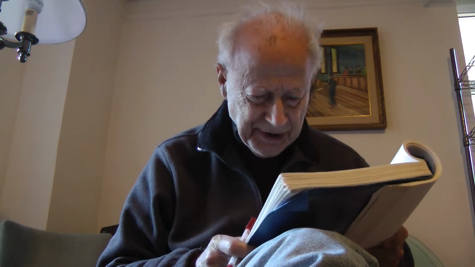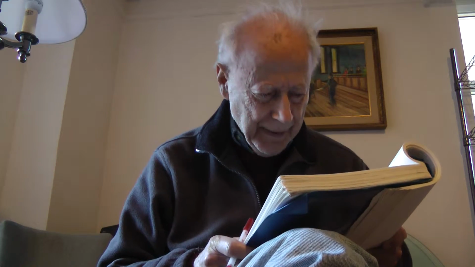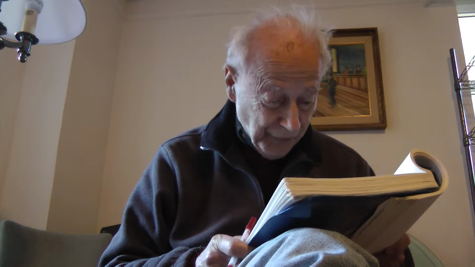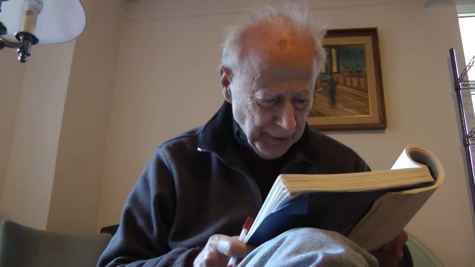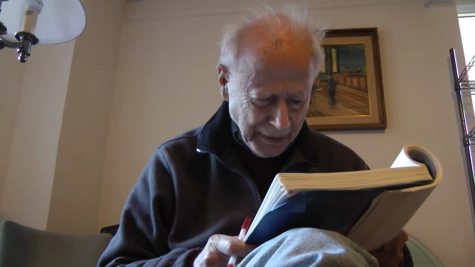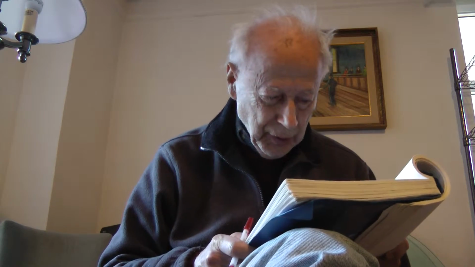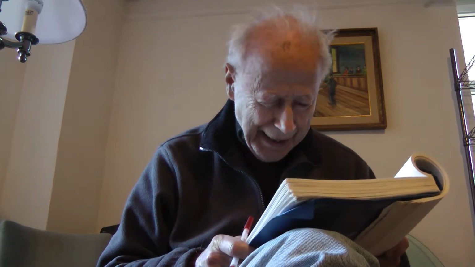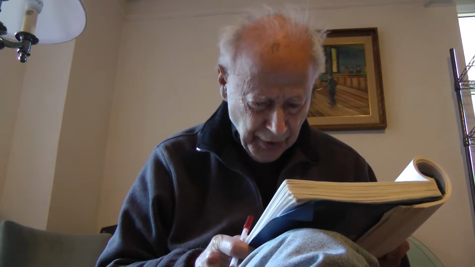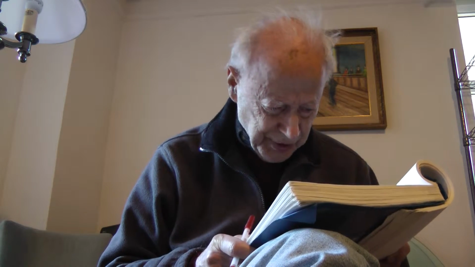Lateral ventricles are fluid-filled spaces, one in each cerebral hemisphere. The third ventricle, doctor? The third ventricle is a fluid-filled space beneath the corpus callosum. And the cerebral aqueduct? The cerebral aqueduct is a narrow canal which connects the third and fourth ventricles.